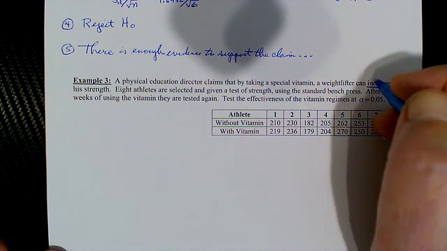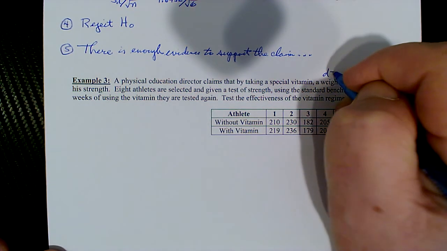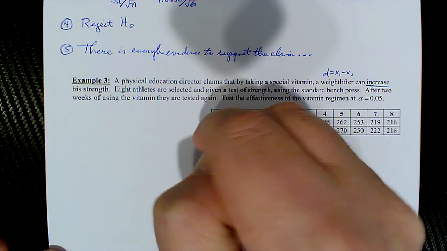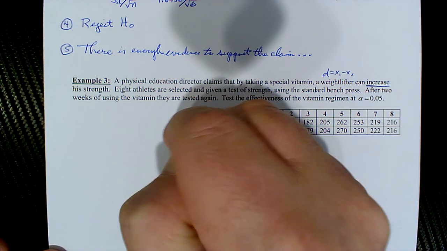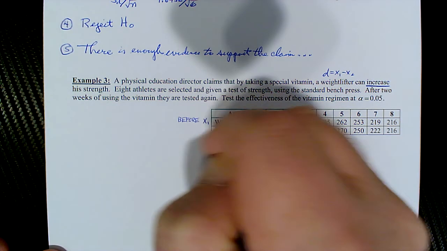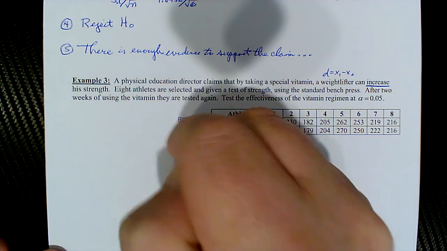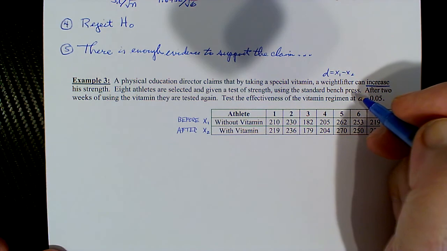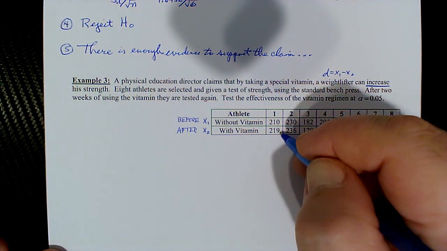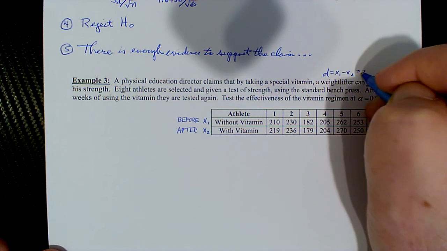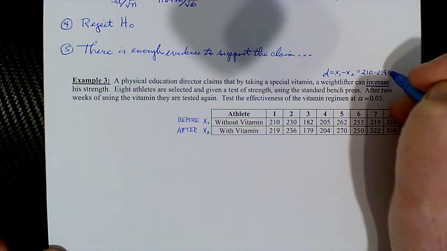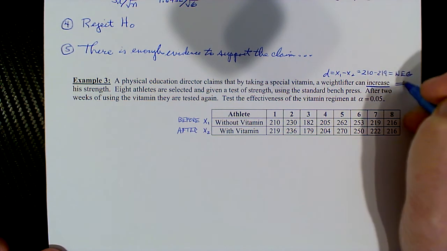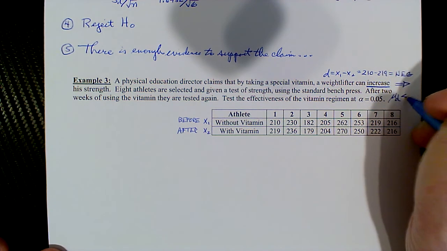So an increase might be, let's say, x1 minus x2. This is going to be our x1, the before or the old, without the vitamin, and x2 is going to be the after or the new, with the vitamin. So where there's an increase, the first one fits it, so I'll use that. 210 minus 219 is a negative number. So now that implies that mu sub d is less than 0.